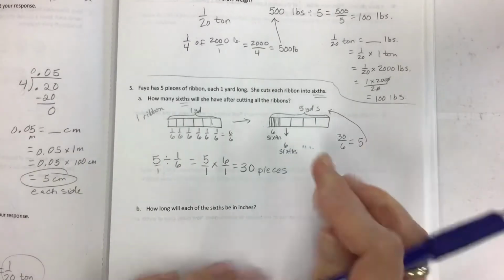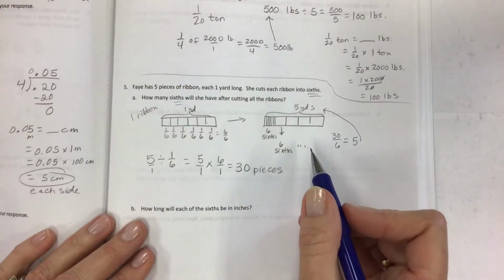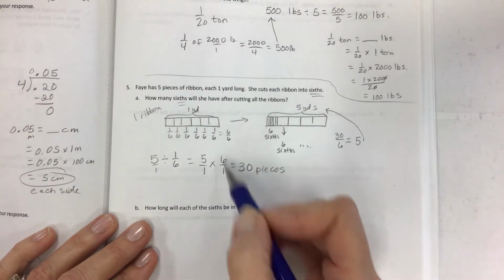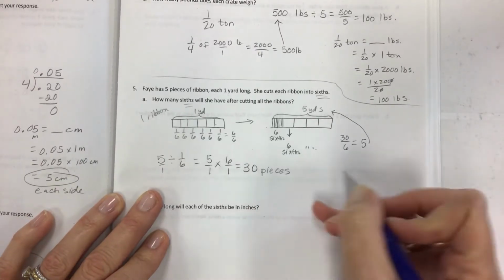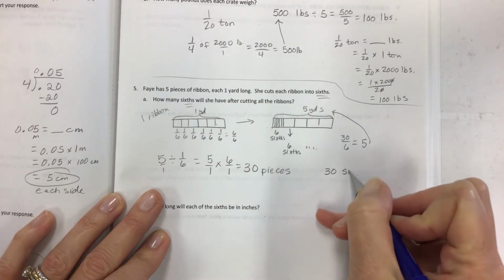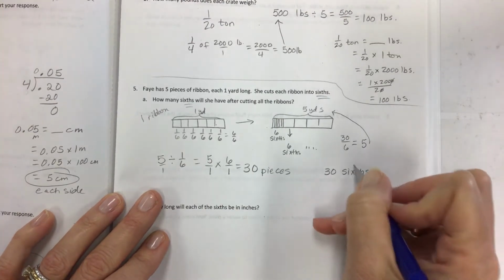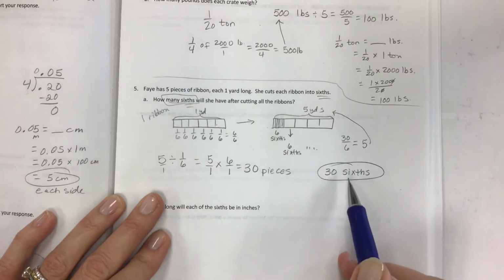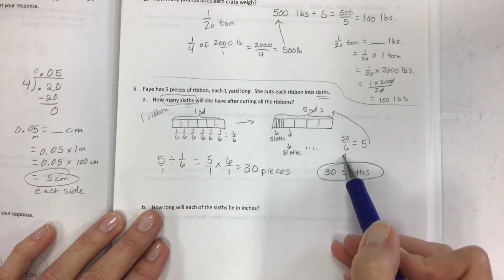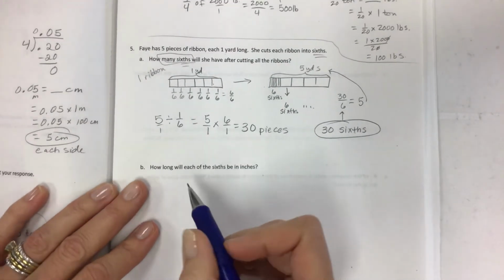Remember that a tape diagram is a part to whole relationship. So it's showing you all the parts. So anyway, that's how many pieces, and she will have 30 sixths altogether. And that's really what they're asking you up here. 30 pieces equal 30 sixths. Like there. Okay? All right, but there's more.